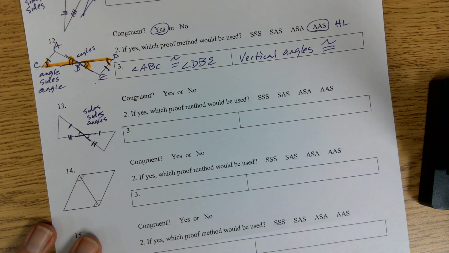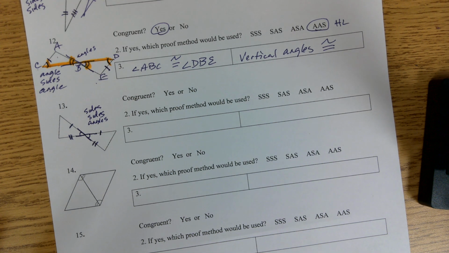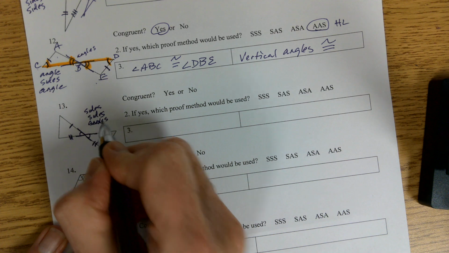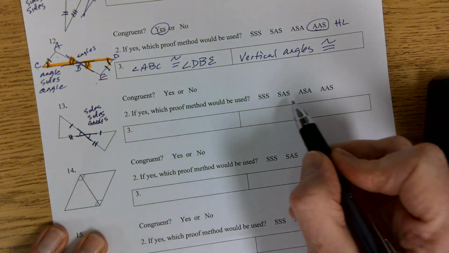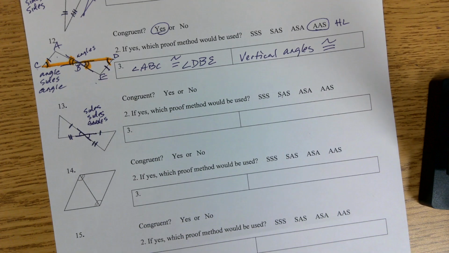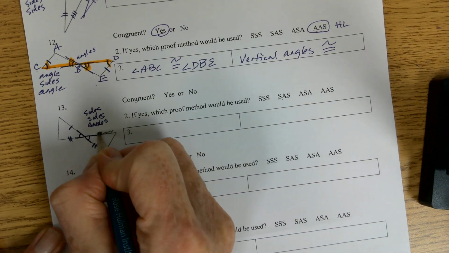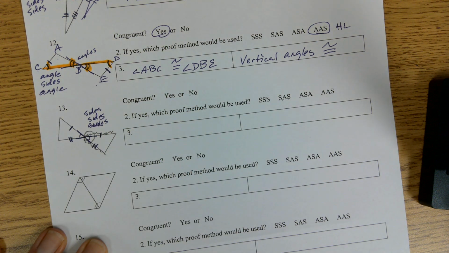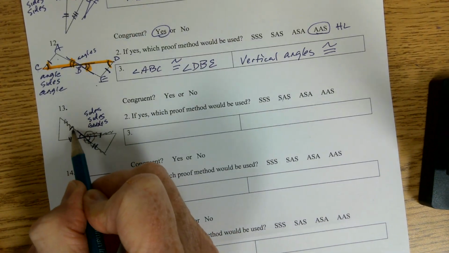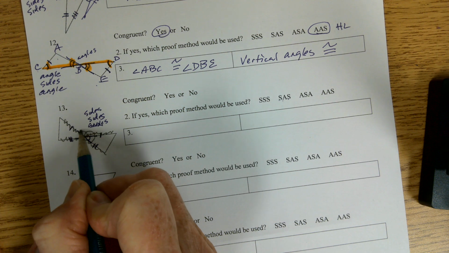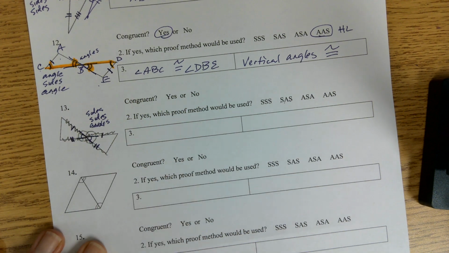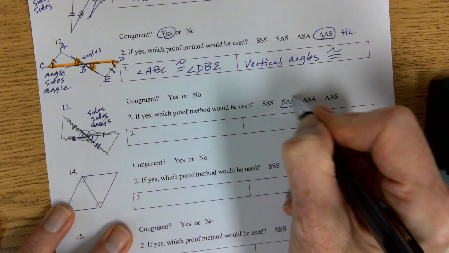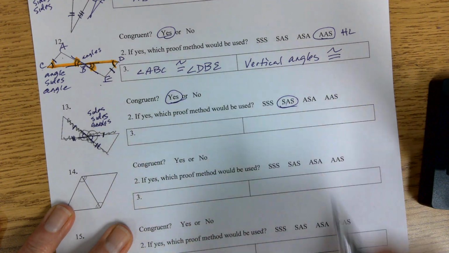Now, in order to use sides and an angle, this angle has to be the included angle. You have to go side, angle, side. If I were to scriggle the 2 sides, scriggle, scriggle, they intersect here, so that's my included angle. If I do this one, scriggle, scriggle, they intersect here. So yes, these are the included angles. Yes, it is side, angle, side. Okay? Yes, they are congruent.